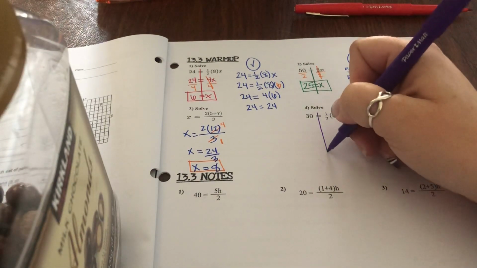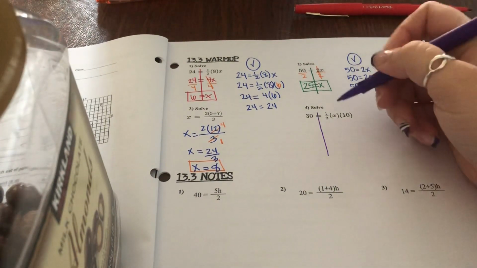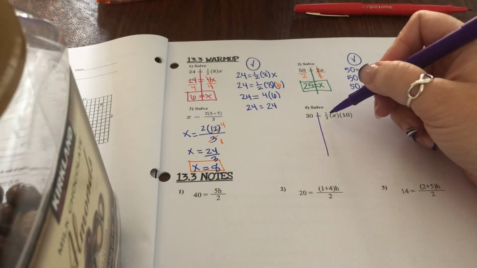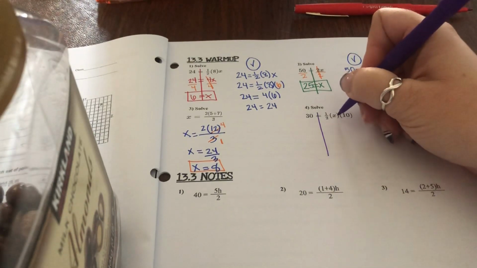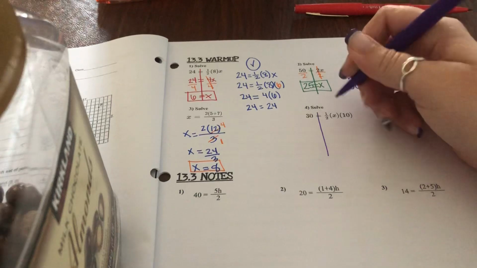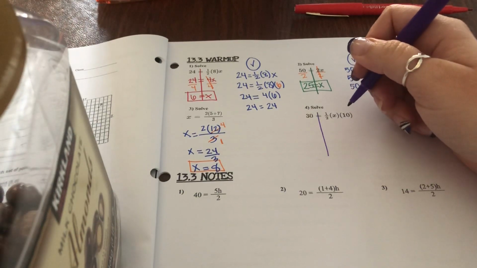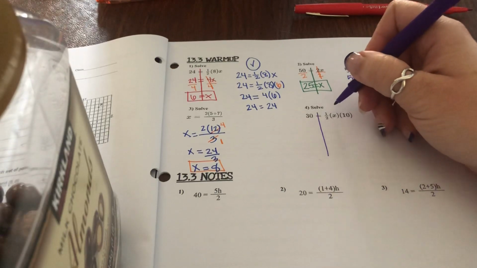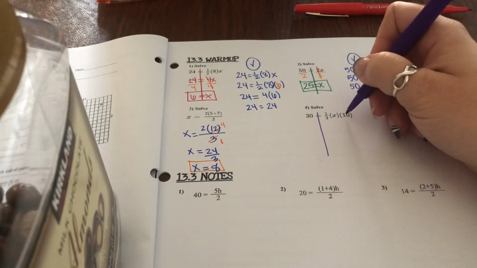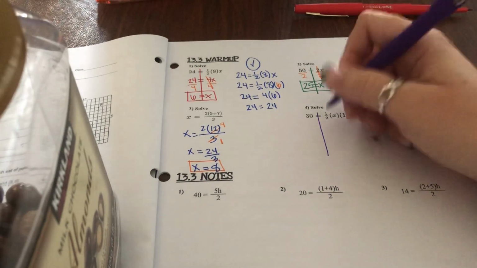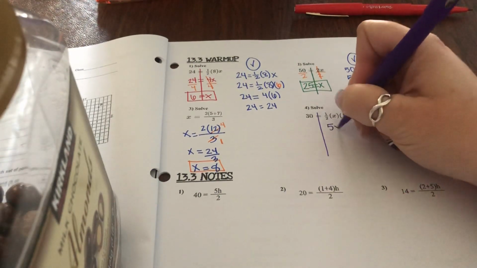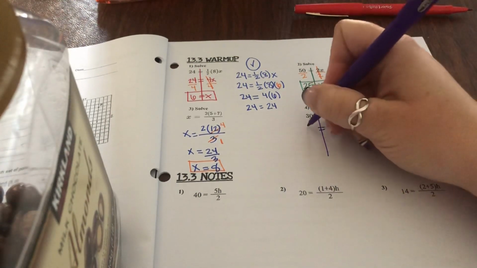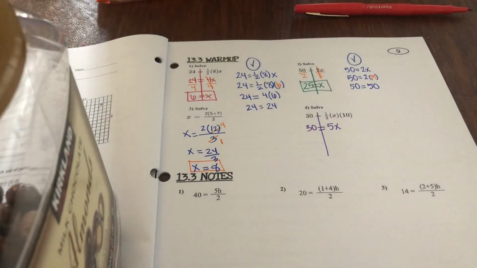Draw a line down from your equal sign. And when you have an X in the middle right here, it's okay to go out of order because of the commutative property of multiplication. I could move around the X and instead go to this 10. So I could do half of 10, which is 5, and then bring down that X. Bring down your equals, bring down your 30. Now it's a lot easier to look at.